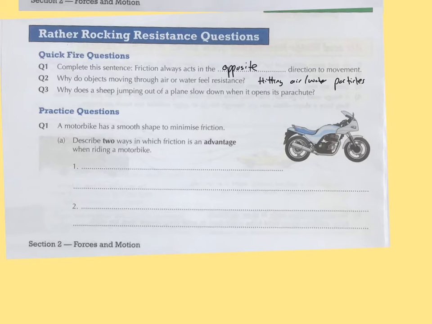Why is the sheep jumping out of a plane slowed down when it opens its parachute? Well, it only does that if it's already reached a really high speed, but the reason is that the parachute gives it more drag, which is another word for air resistance, so it increases drag, which slows the sheep down. So the sheep still falls, but the parachute will help slow that fall. But it's only if the sheep is already going faster than the parachute would allow.